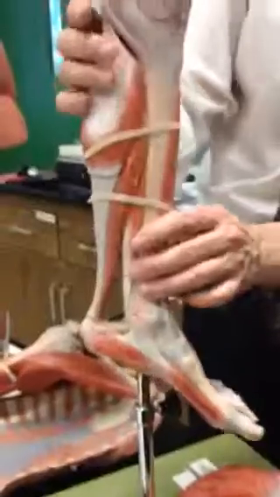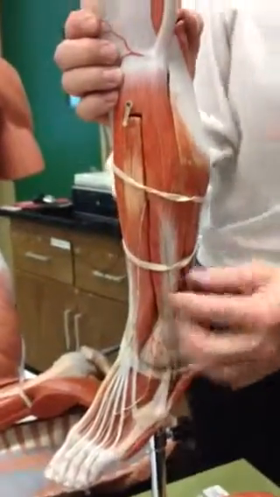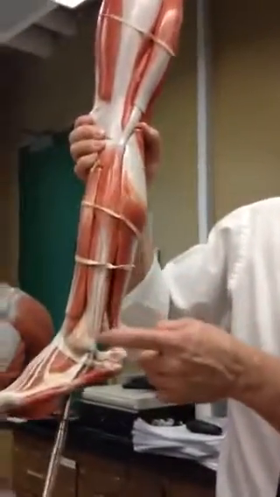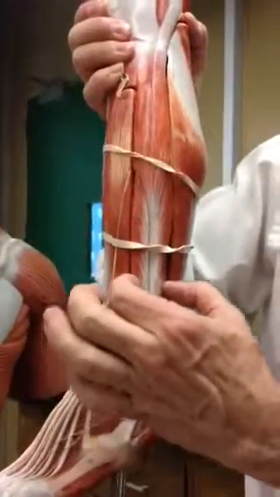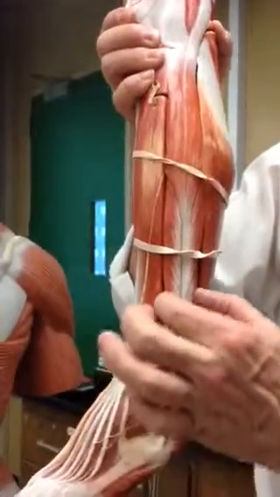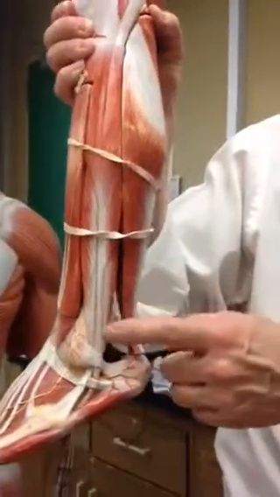On the lateral aspect, two muscles. I call them the two peroneus brothers. This superficial one with the long tendon right here, peroneus longus, and then the deeper one right there, peroneus brevis. The longus sits on the brevis. Here's the longus, here's the brevis.